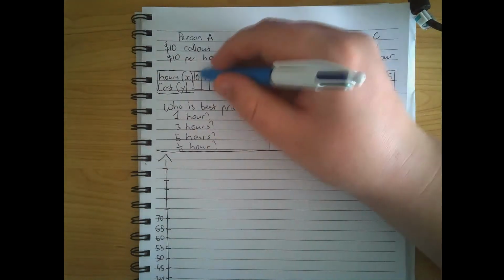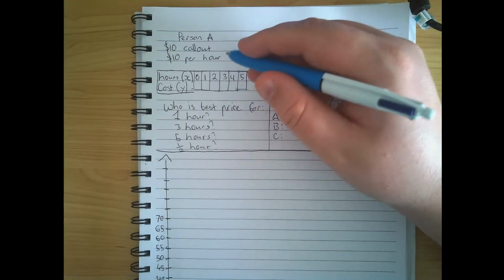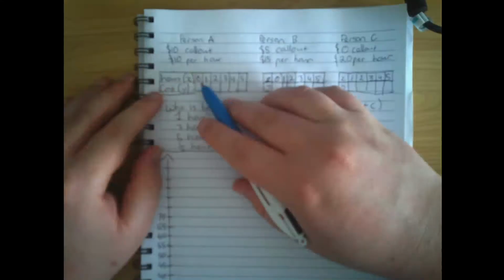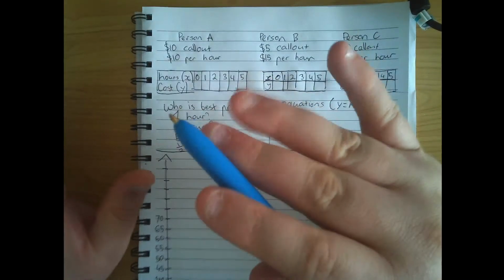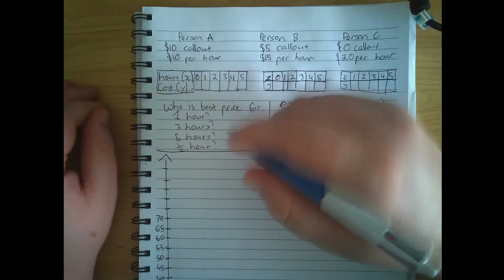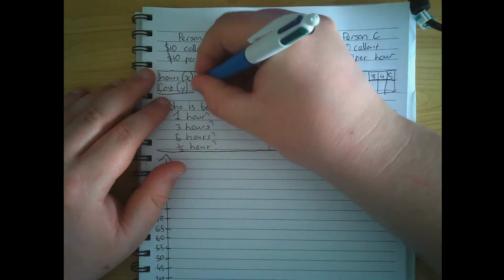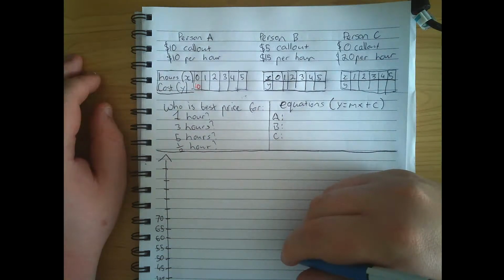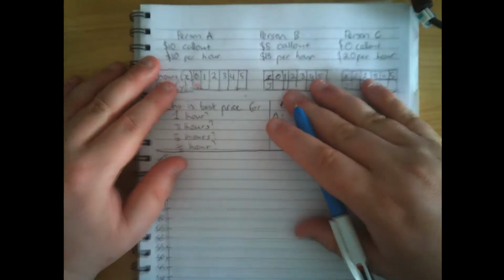So for hours X and cost Y, we have for person A, their call out fee is $10 and then it's $10 per hour, which means if they haven't done any work at all, just the travelling fee, so no hours worked, is just $10. So their first value, I guess, is $10 regardless of whether they've done any work, just for that travel.